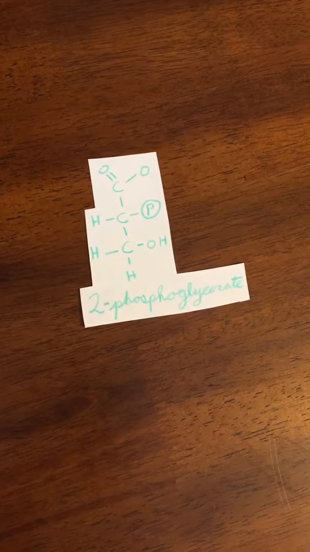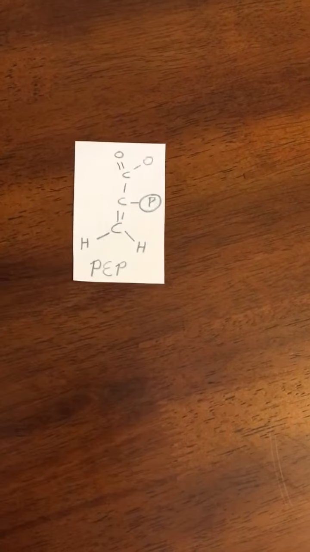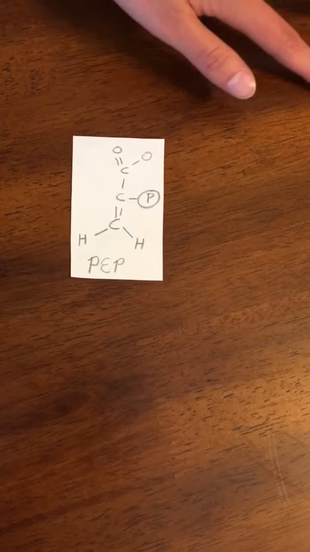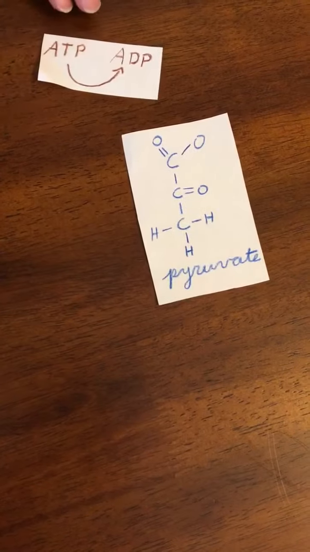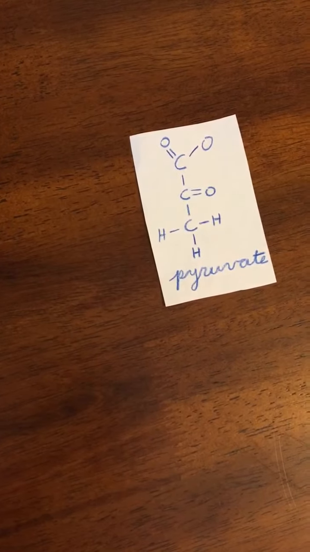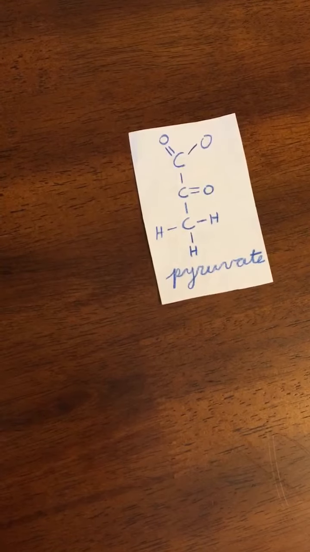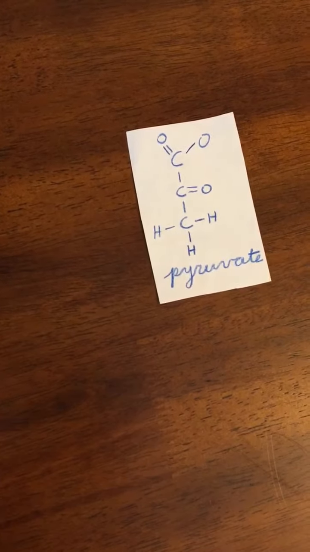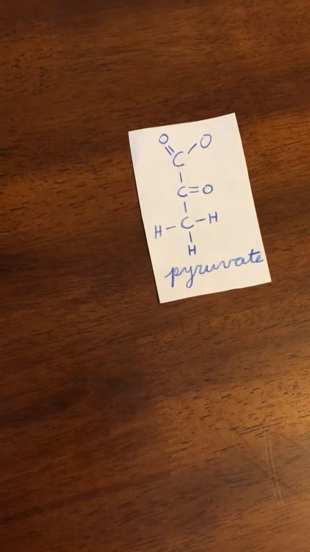From the latter, an H2O is lost, leaving phosphoenol pyruvate, or PEP, from which a phosphate group is tossed, leaving pyruvate. Finally, ATP is formed when ADP takes the phosphate. Here was the glycolysis pathway with a net gain of 2 ATPs and 2 pyruvate molecules produced from 1 glucose molecule.